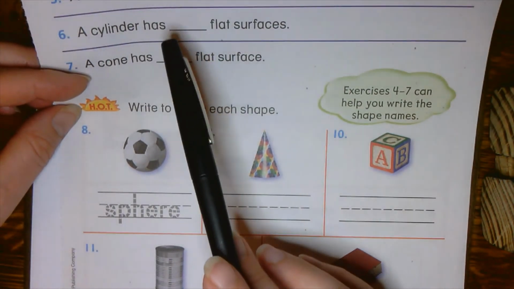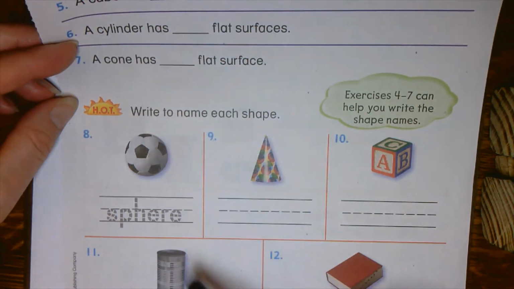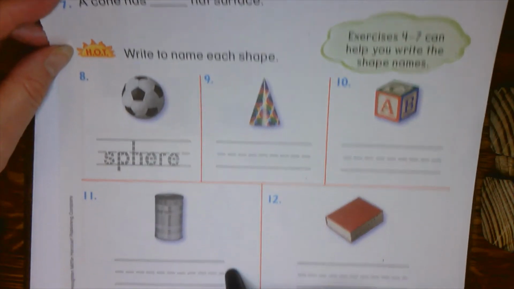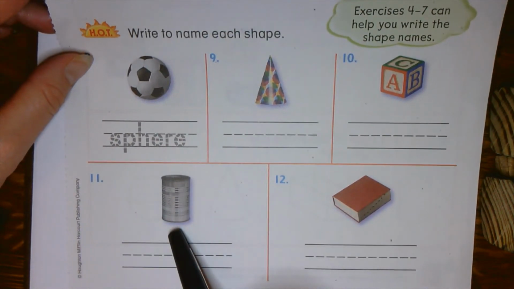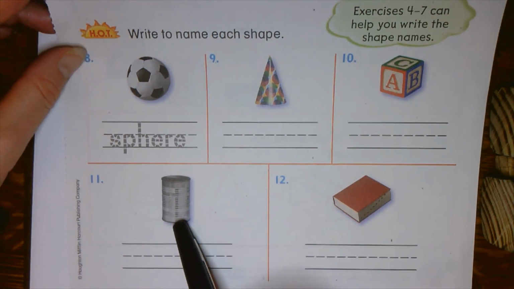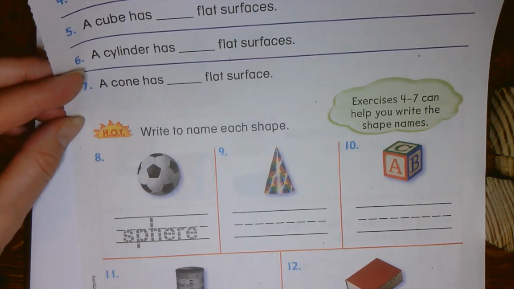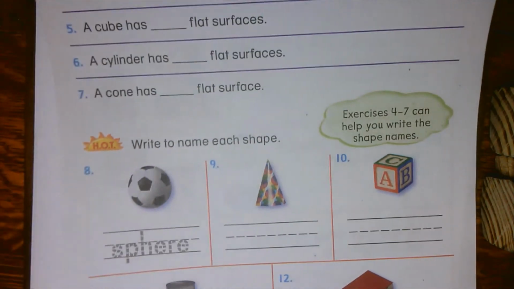Because, for example, maybe you're trying to imagine a cylinder in your mind and you're having a little trouble figuring out how many flat surfaces it has. Well, look right here. You guys probably knew this can is an example of a cylinder. So if you're having trouble figuring out how many flat surfaces it has, go ahead and find one in your house. You probably have one in your house. And take a look at it, figure out how many flat surfaces it has, and write that down there.